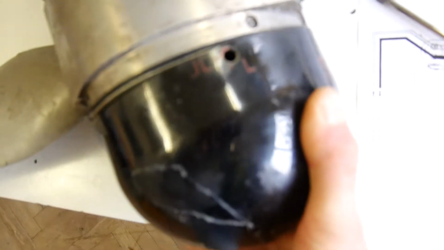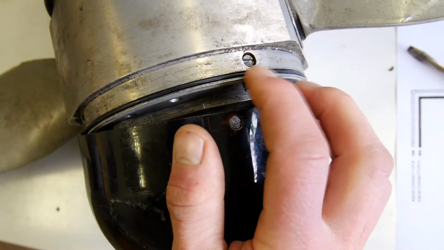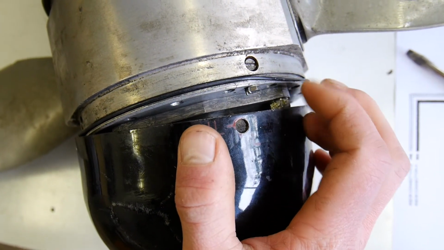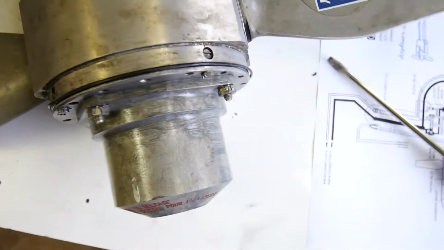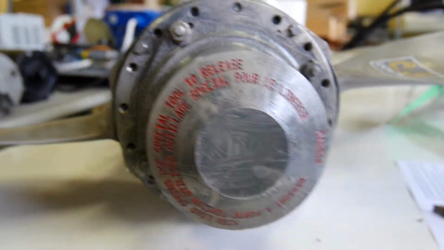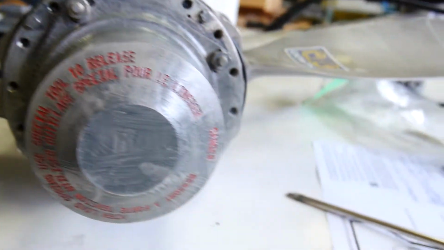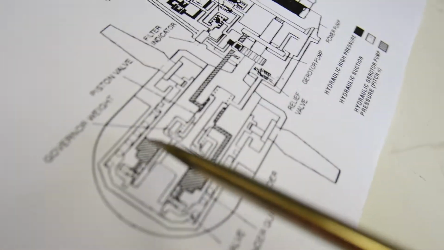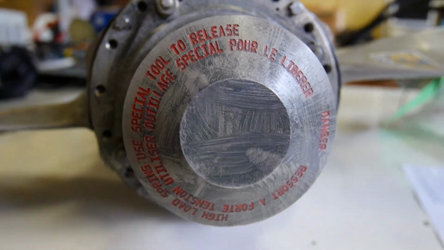So here is the seal, the sealing ring. Here is nothing, and actually nothing is here because this hub is spring loaded, so we can't remove these nuts, otherwise the spring comes out. So this spring, which is shown here, will just shoot outside from the propeller hub. That's why we can't go inside for more.